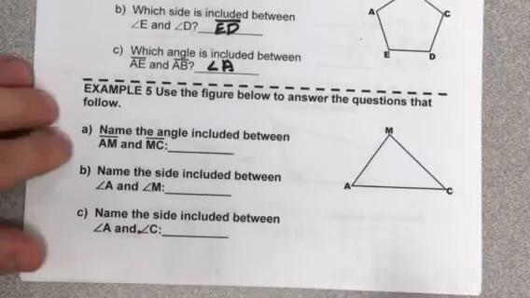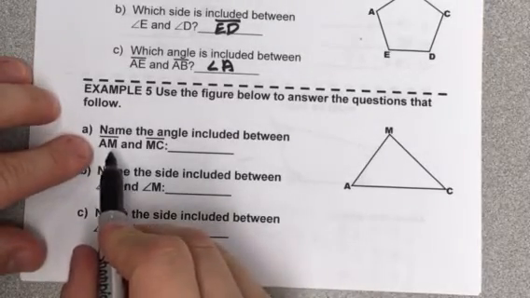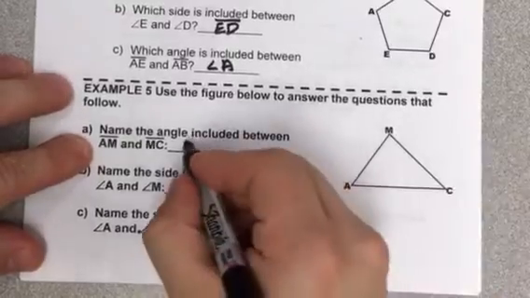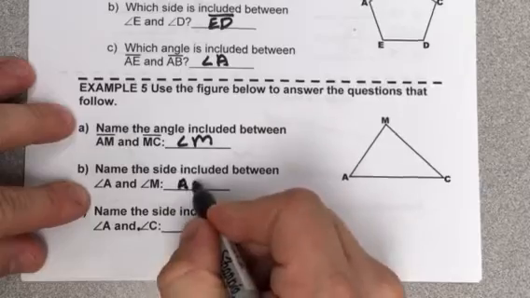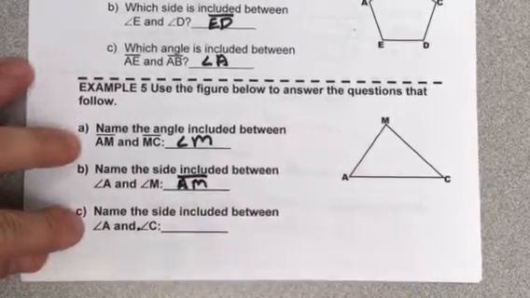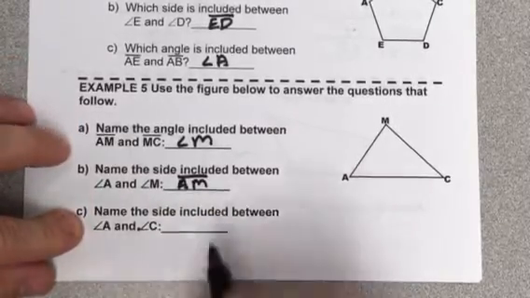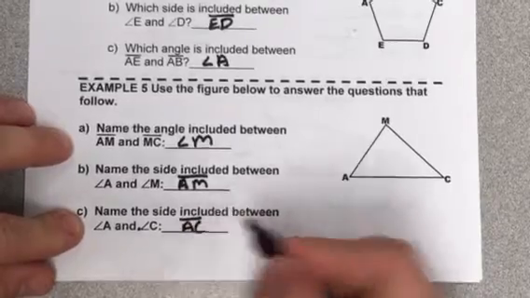Welcome back. Looking at example 5. Angle between AM and MC would be angle M. Between angle A and angle M would be segment AM, and between angle A and angle C would be segment AC.